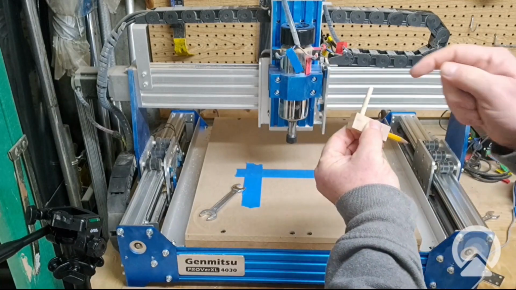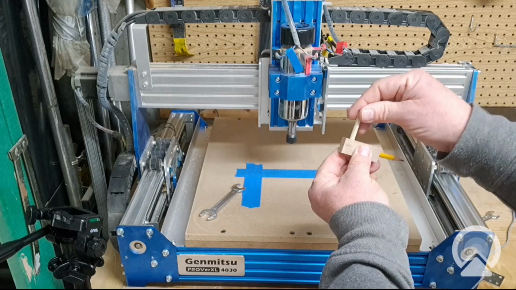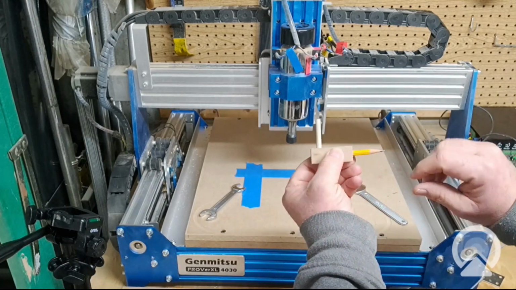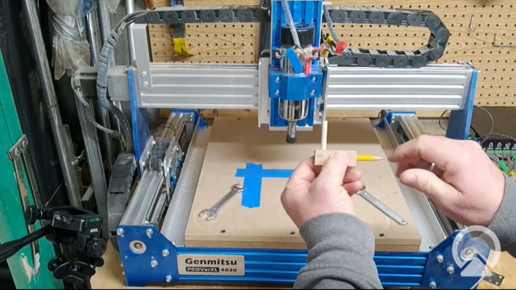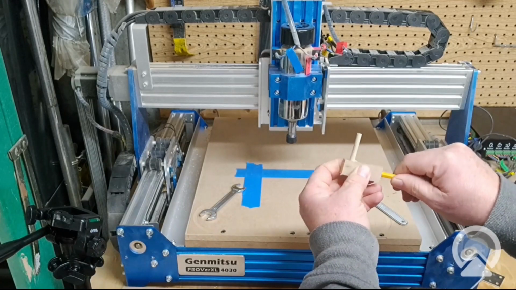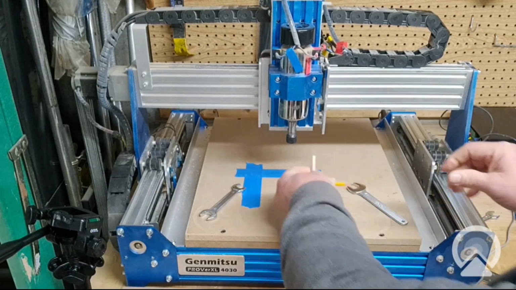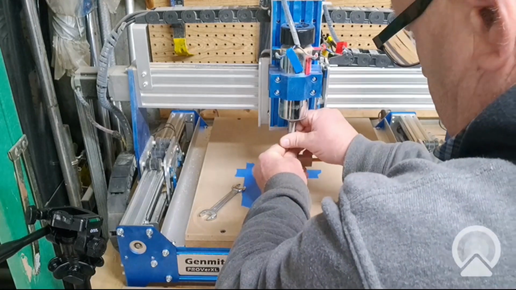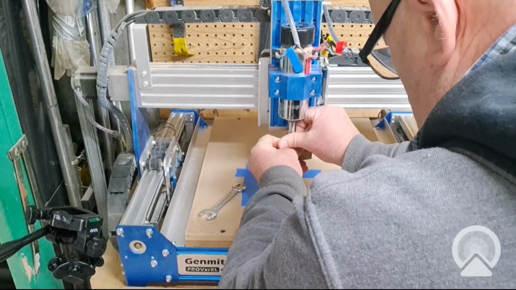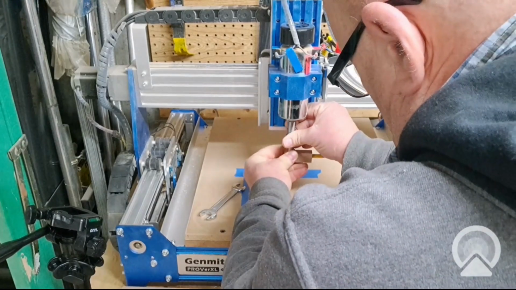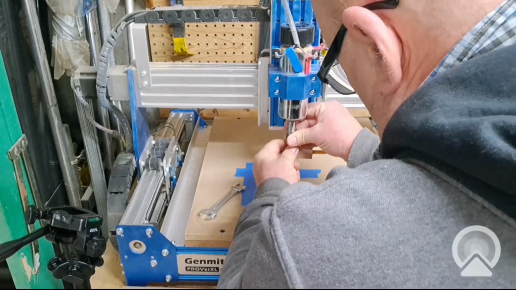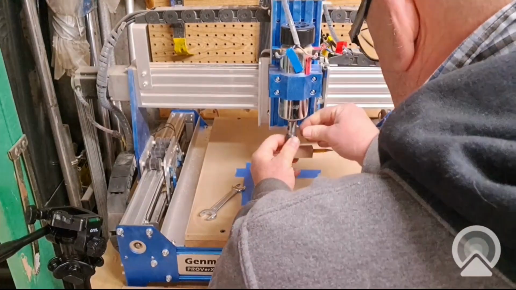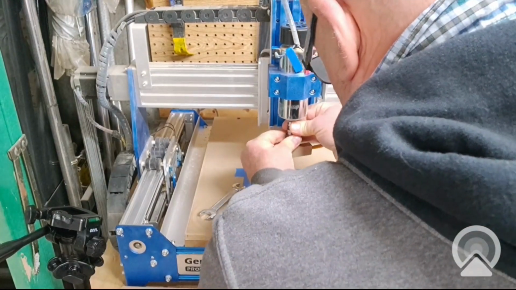I drilled a 1/4-inch hole in it, put a 1/4-inch dowel into it, drilled a 1/4-inch hole over here, rounded the pencil a little bit so it fit nice and snug in there. Just put that up in your machine. Tighten up your collet. Doesn't have to be overly tight, just snug it.